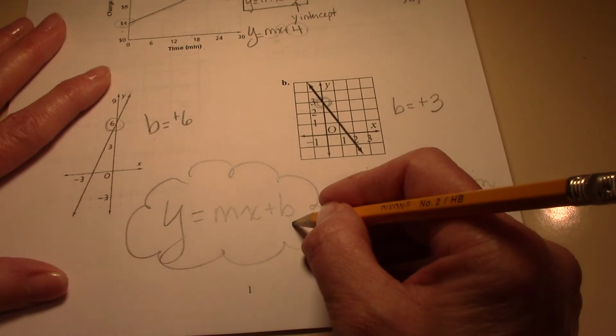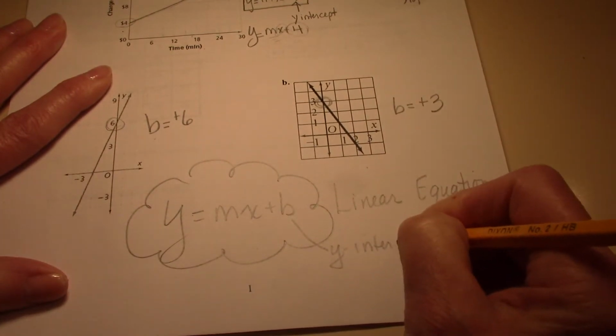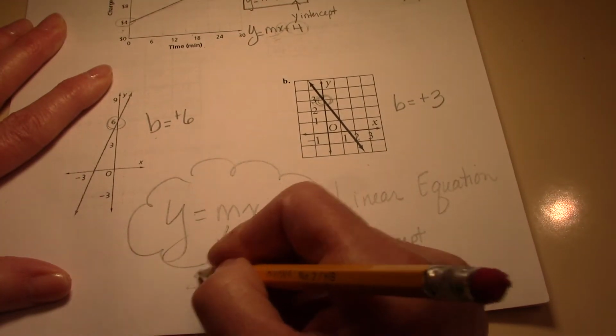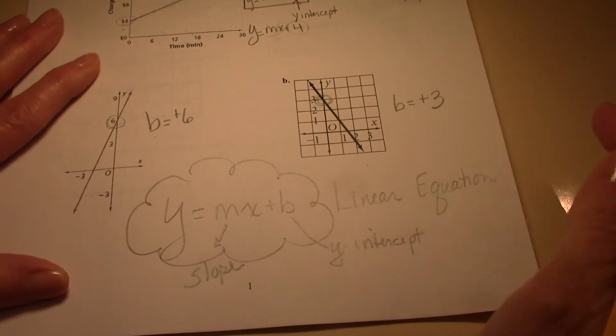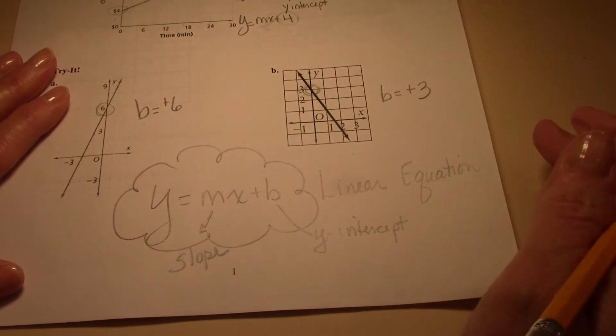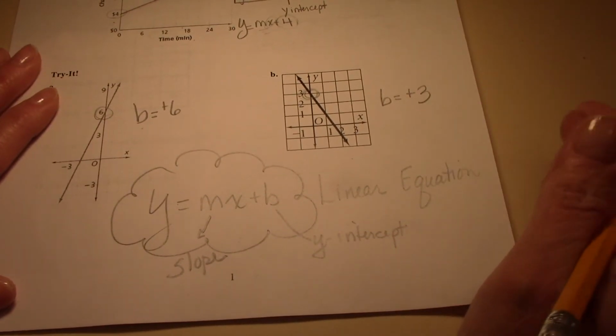The B represents the y-intercept, and the M represents the slope, or the rate of change. And you will get a ton of this shortly. Everybody good? Everybody wrote all that down?